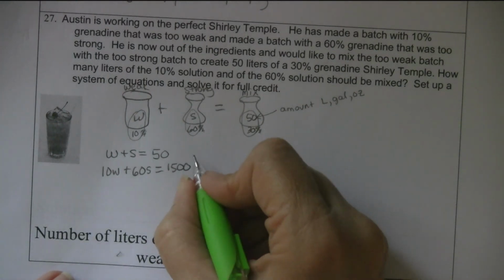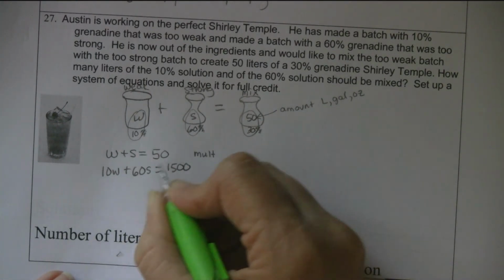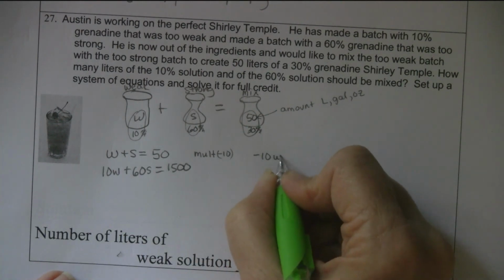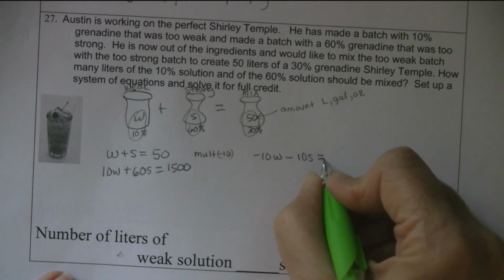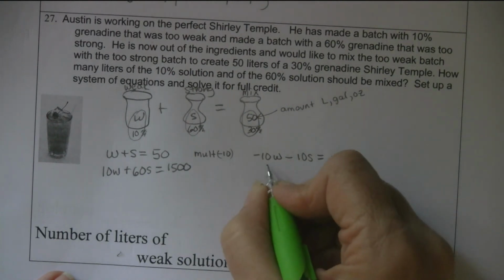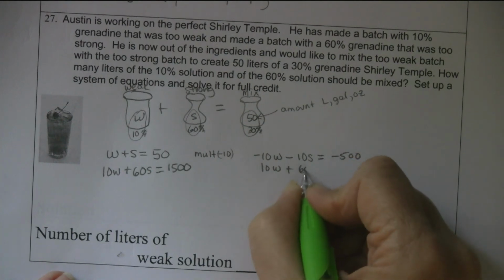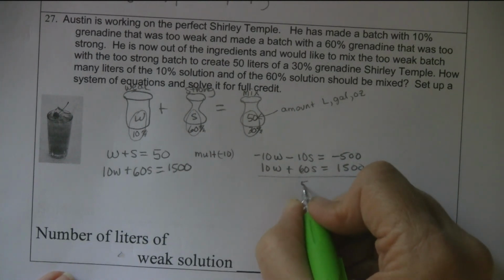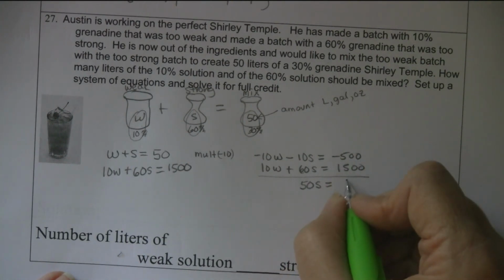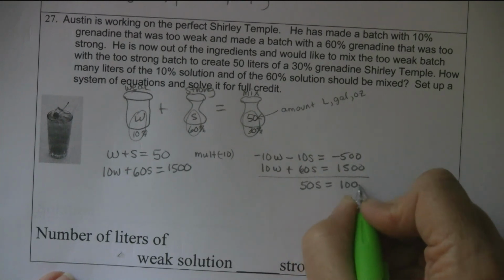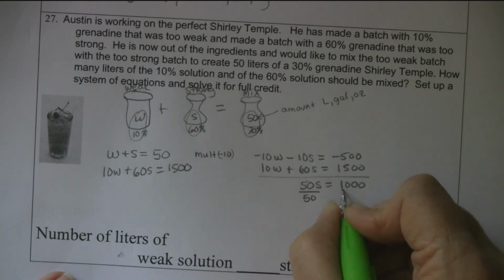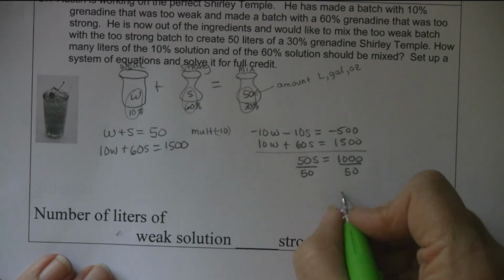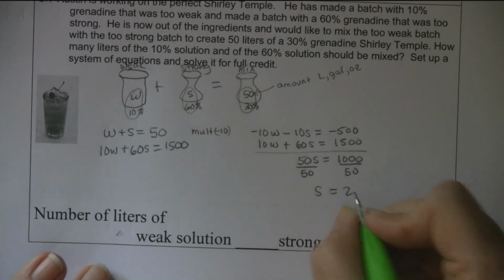Now I'm going to solve it. I'm going to multiply this equation here by -10 so that I drop out the weak. That gives -10W minus 10S equals -500. So I have 10W plus 60S equals 1,500. So this is 50S equals 1,000. Dividing by 50, that's going to be 2. Is that right?